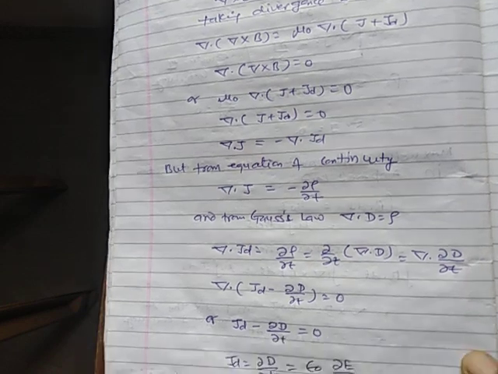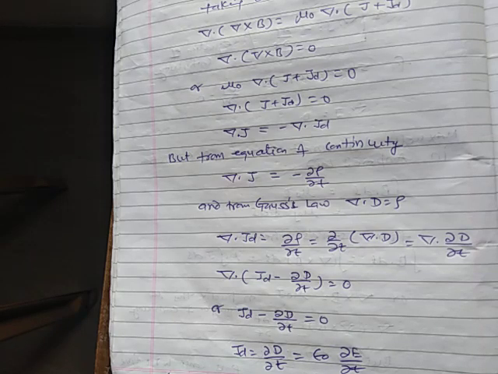So finally we can write del cross B is equal to mu 0 J plus del D upon del t, or mu 0 J plus mu 0 epsilon naught del E upon del t. That is the correction, or we can say it is the modified Ampere's law by Maxwell. JD here is displacement current.